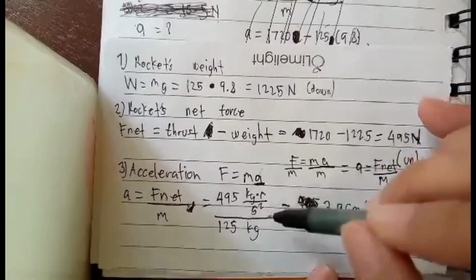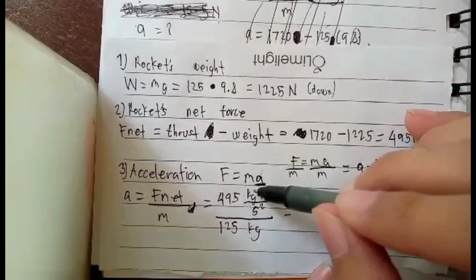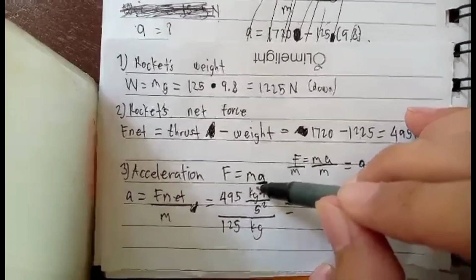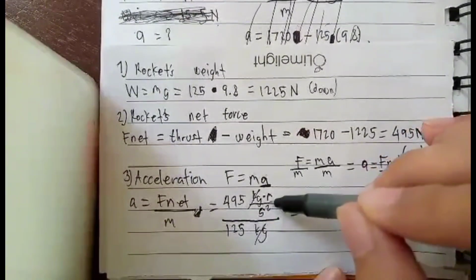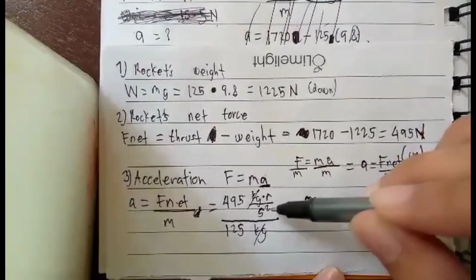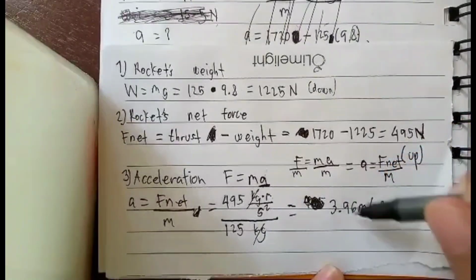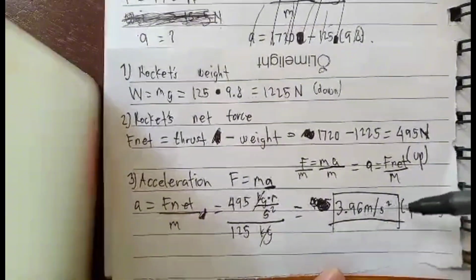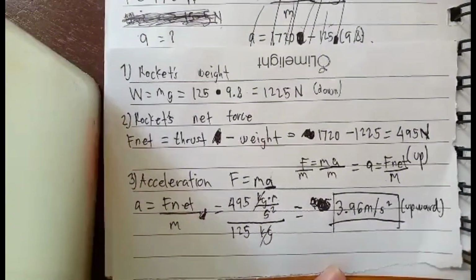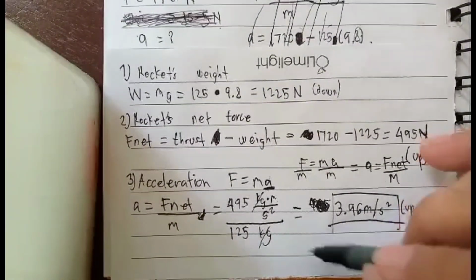We cancel the kilogram, and what remains is meter per second squared. That's why we come up with this answer: 3.96 meter per second squared upward. Okay, that's all.